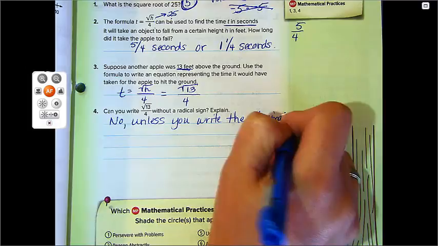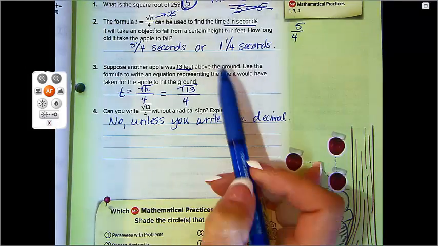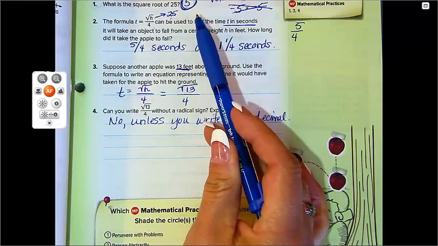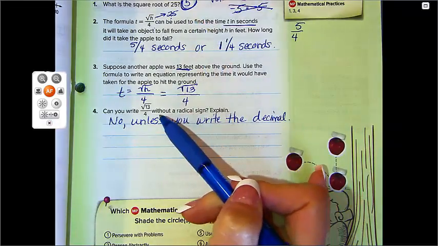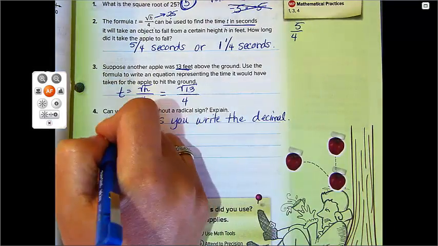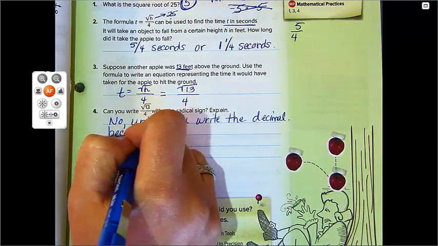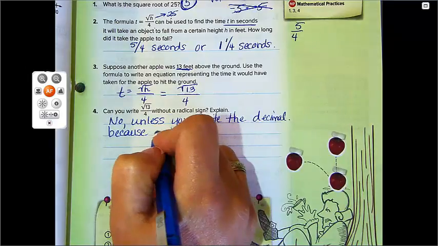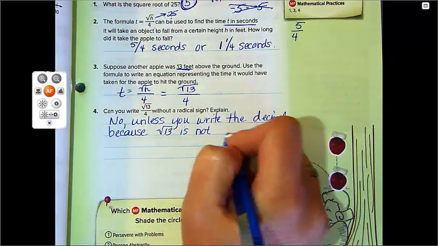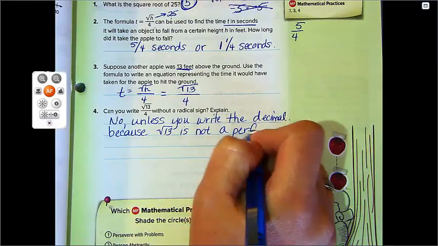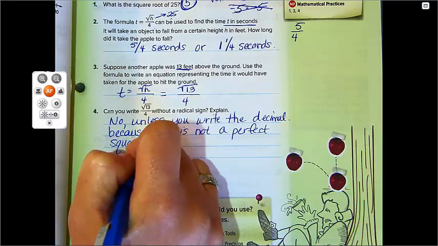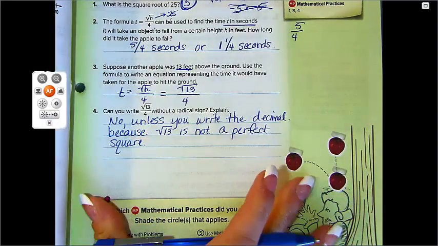We could write radical 25 as 5, but that's because it was a whole number. It made this nice, pretty 5. It was called a perfect square. Radical 13 is not a perfect square. If I take radical 13 on my calculator, I come up with a number with a decimal, which means it's not one whole number that makes radical 13.